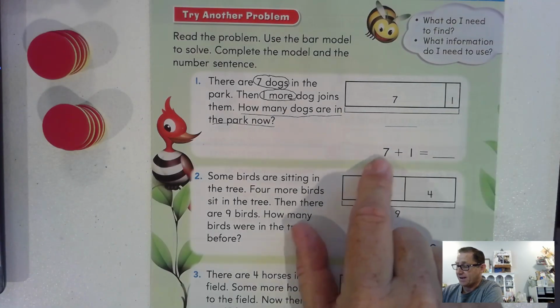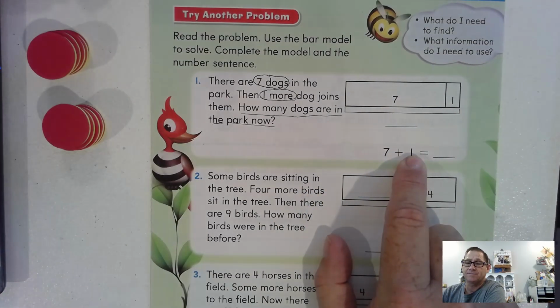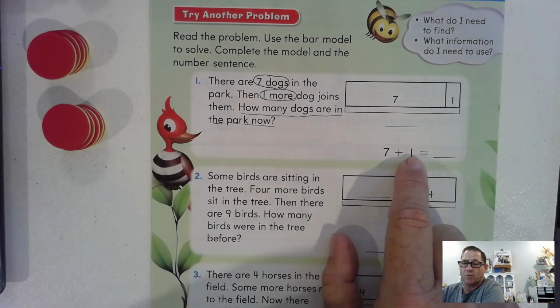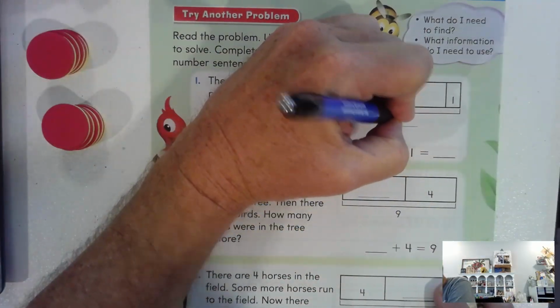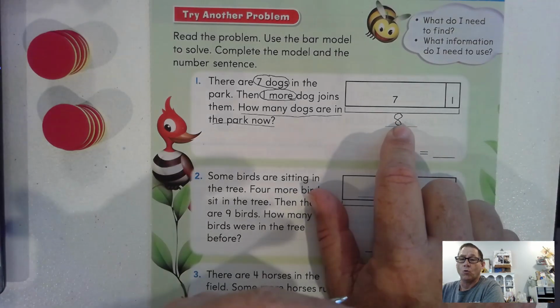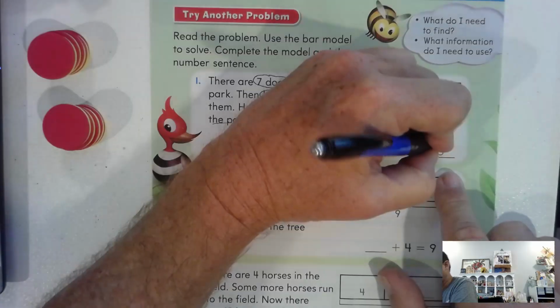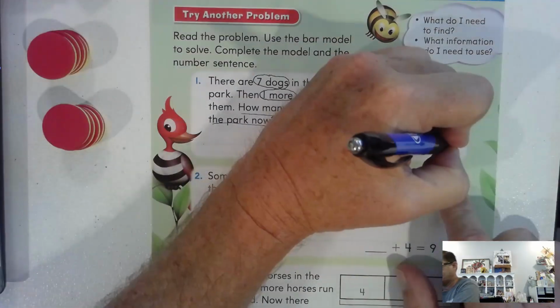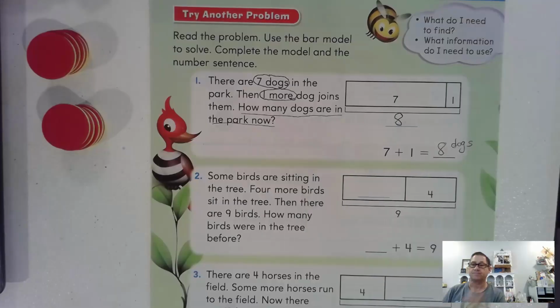This bar model shows 7 plus 1. Well, 7 plus 1 more, we just count on 1 more, right? 7, 8. So these 2 parts give me a total, or a whole, of 8. So there are 8 dogs in the park now.